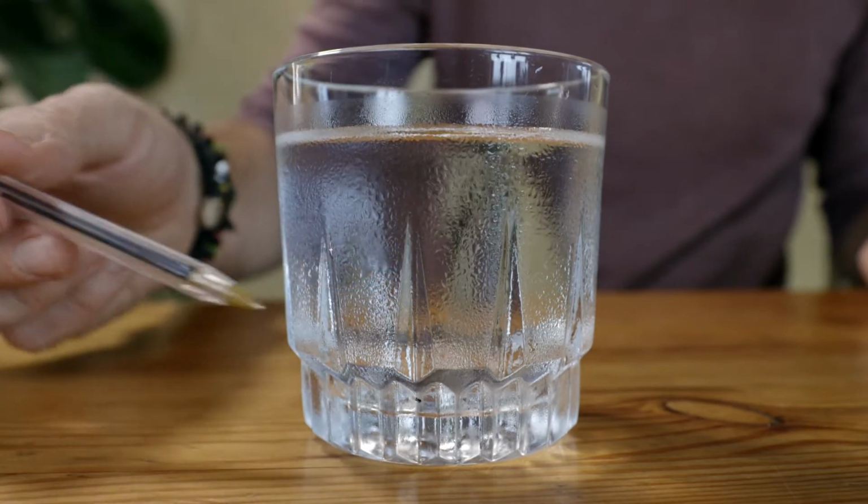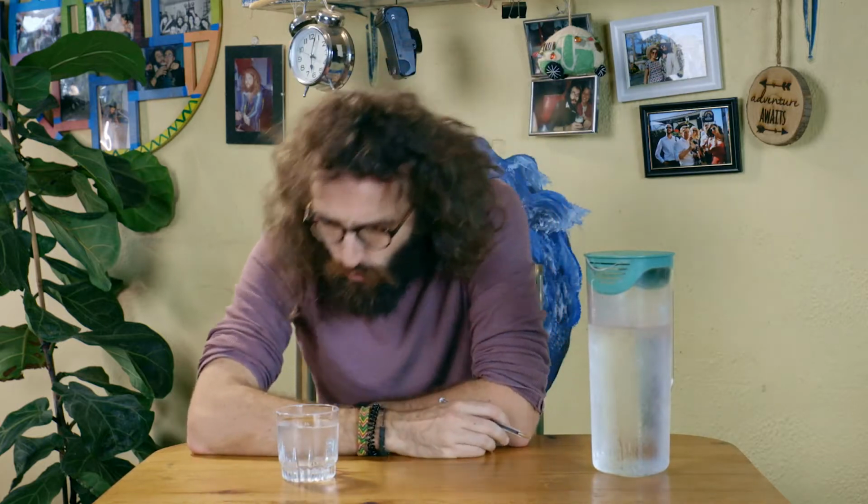And you could even figure out how humid the air is. Humidity just means how much water is in the air. And some days there's high humidity, some days there's low humidity. You could figure that out by just looking at a glass of water and seeing how much water appears on the outside. Okay, so there's mystery number one.